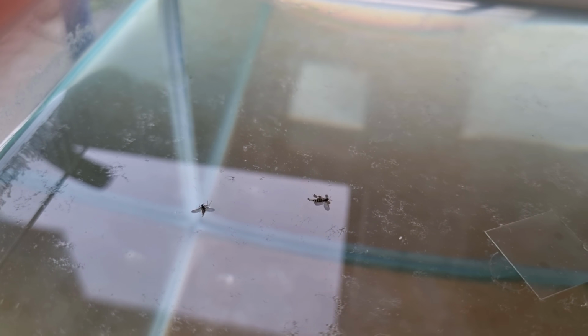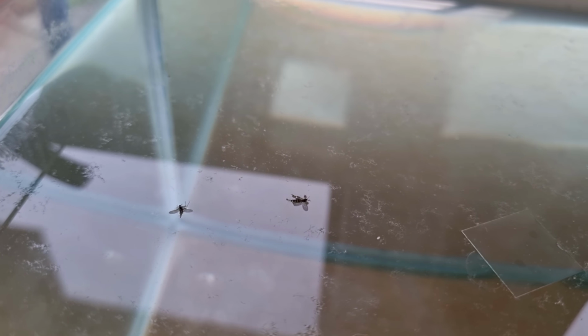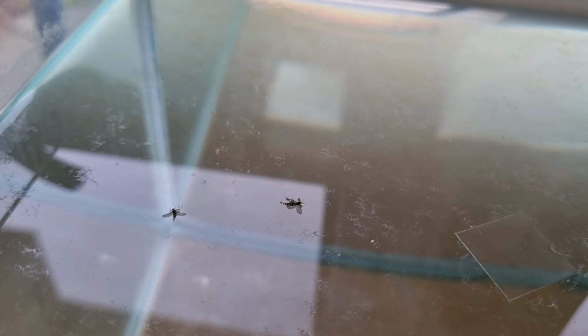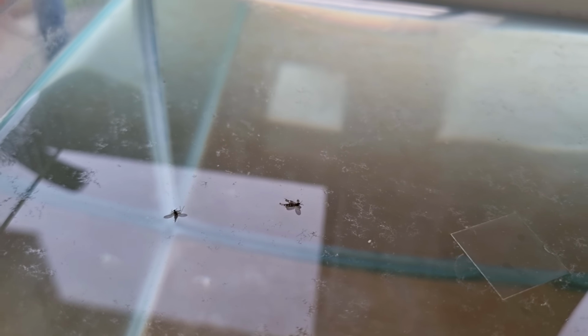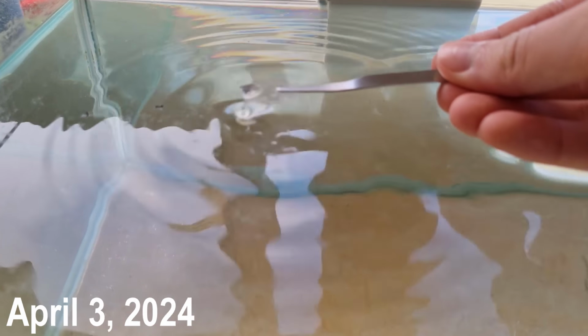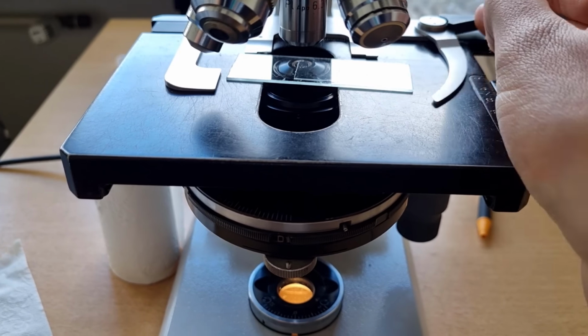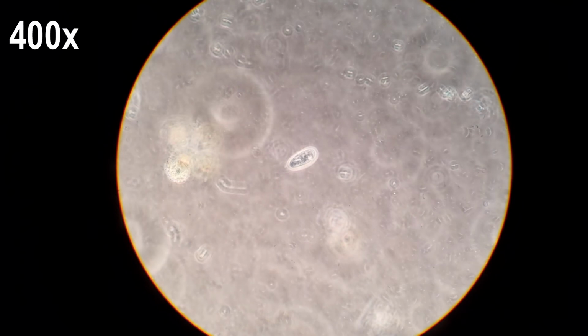And it is very likely that these dead flies, which were probably still alive when they entered the water, brought with them some microbes. So 2 days later I recovered the cover glass in order to take a bit of a closer look and, well, sure enough, we have some microbial life.